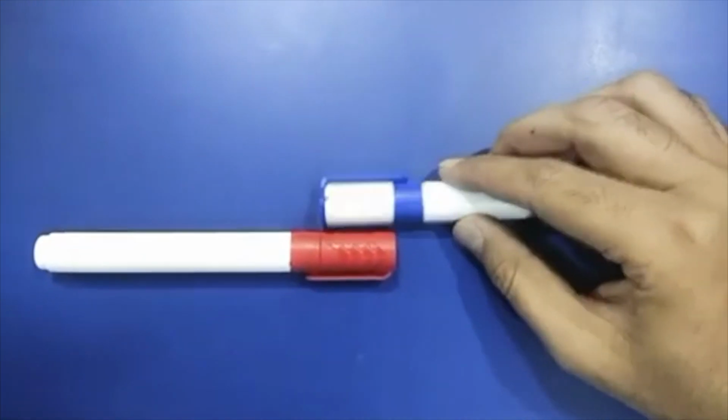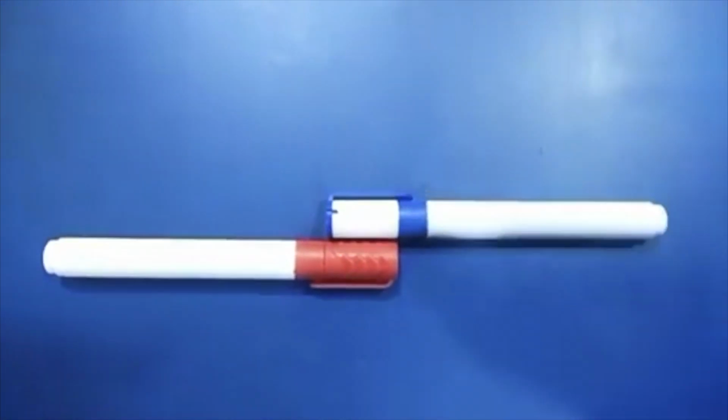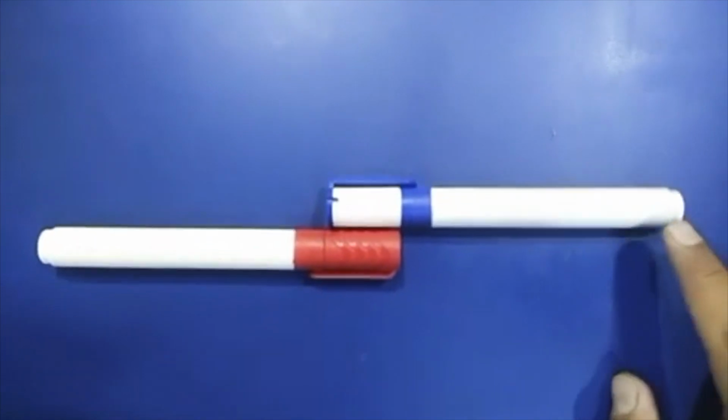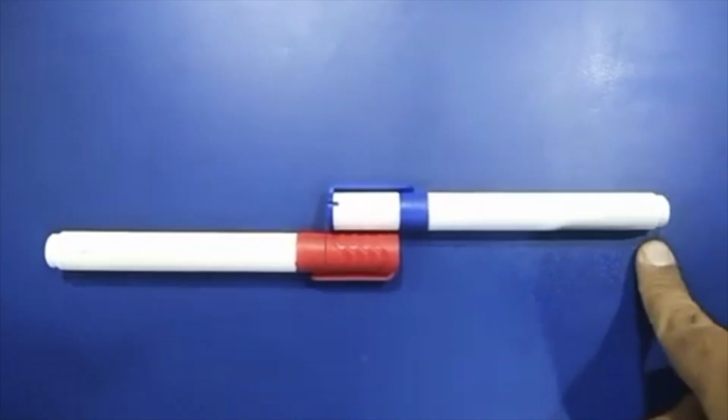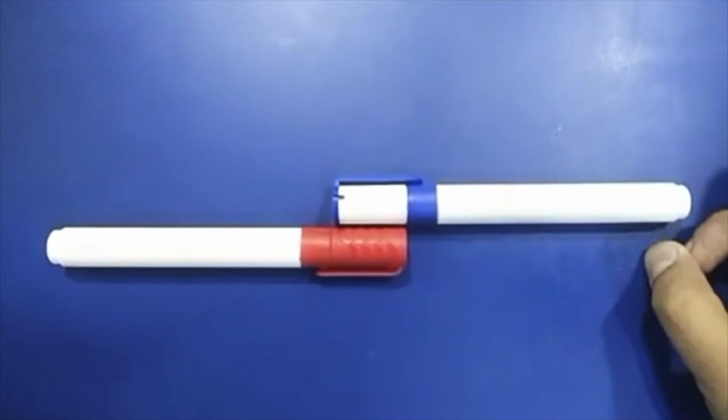Now let's try again, but this time we'll hit the blue pen at this point and let's see what happens again. And we observe that the blue pen hit the red pen. Now you have to tell me why did this happen.